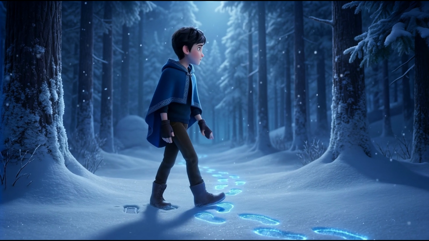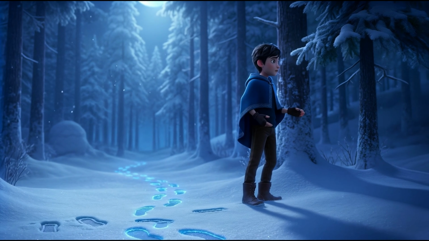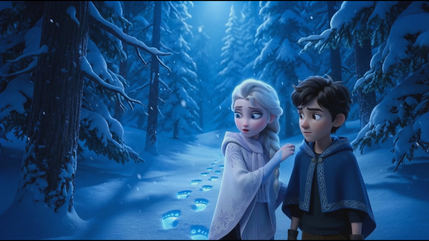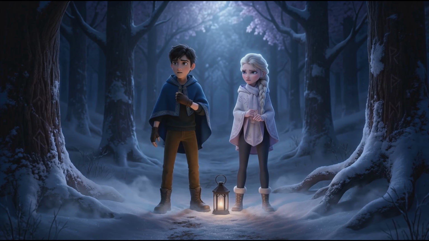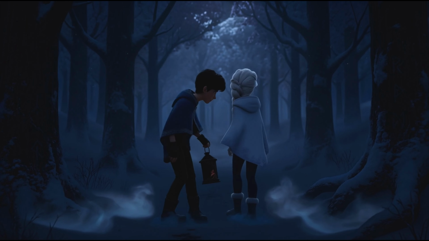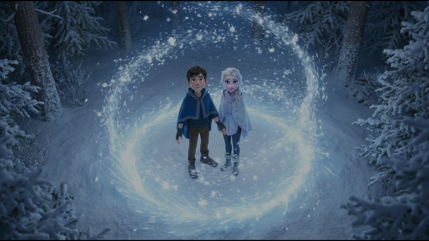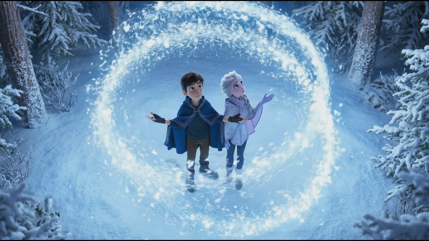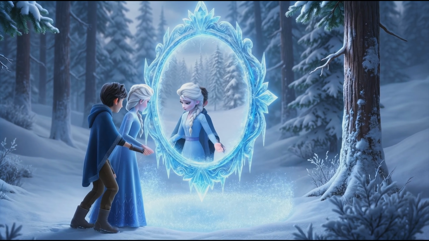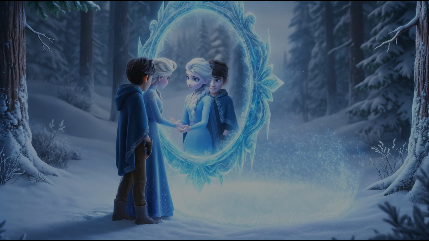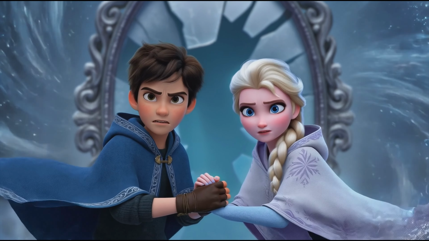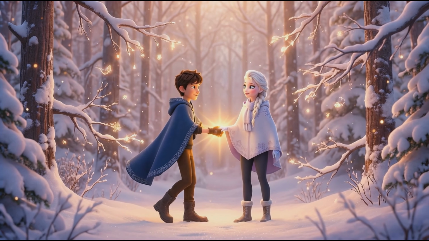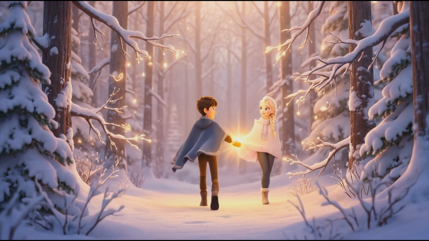In the heart of a snowy forest, glowing footprints appear out of nowhere. Aaron steps cautiously as Lumi whispers, "They weren't here before." Suddenly the lantern dies, and the forest seems to call their names. Snow rises around them, forming a magical circle that traps them inside. An icy mirror emerges, showing older versions of themselves, far apart. The mirror cracks. Branches rush toward them, testing their bond. But together they step forward, and the forest finally stills, accepting them.